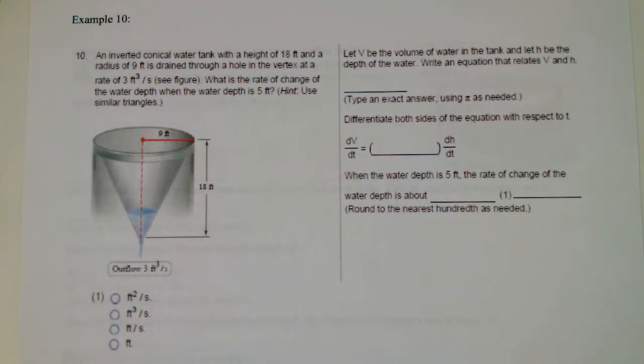What is the rate of change of the water depth when the water depth is 5 feet? And they give you a hint. You have to use similar triangles here.